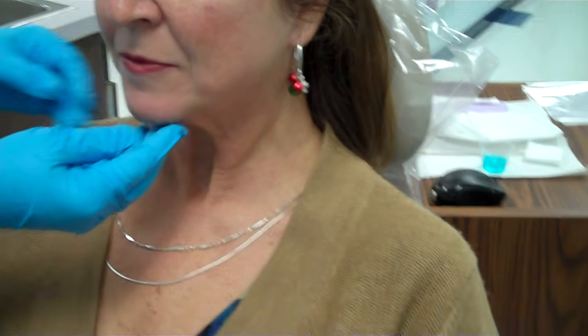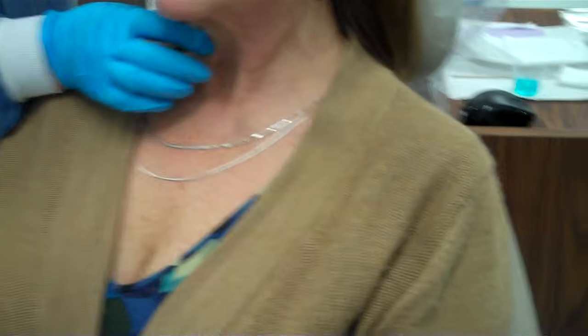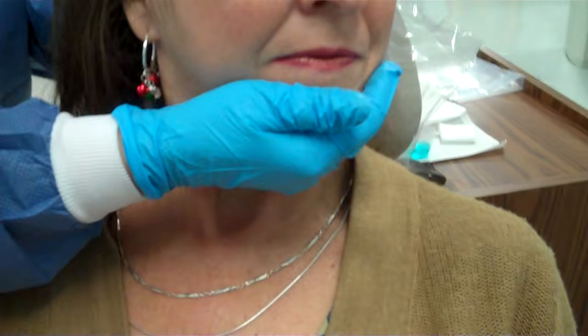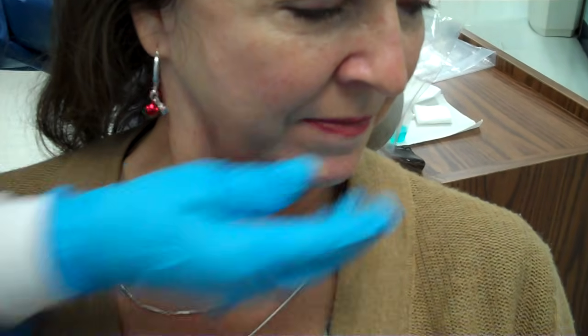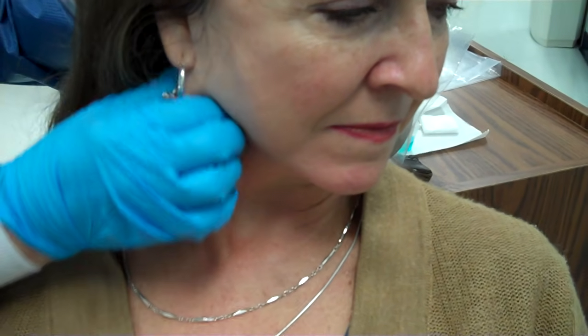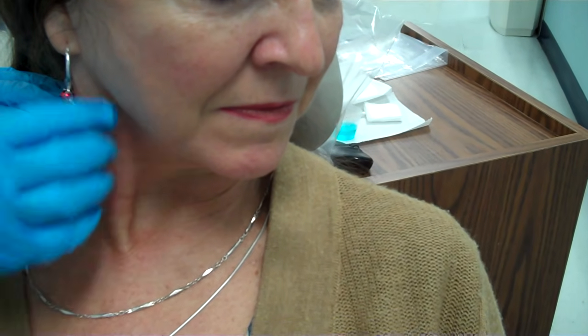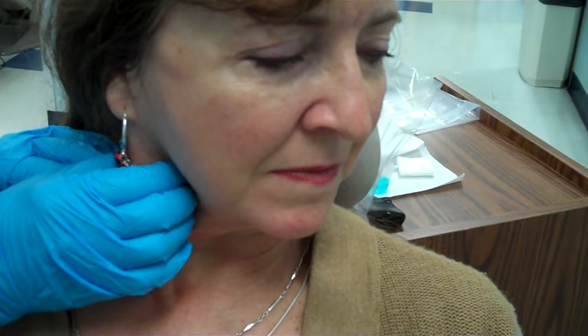Cervical and supraclavicular nodes. Okay, the cervical is along your sternocleidomastoid muscle, so you're going to have your patient turn away and put their head down slightly, and that will make that muscle come out nicely. And you can either palpate it on one side and then the other, or you can palpate it simultaneously like so.